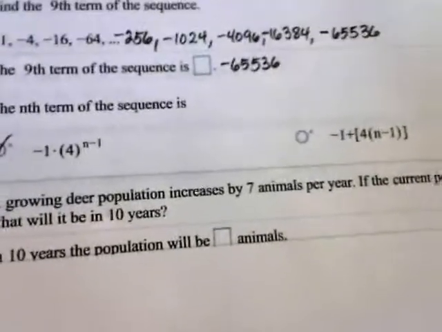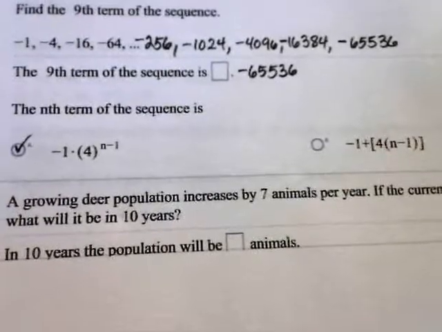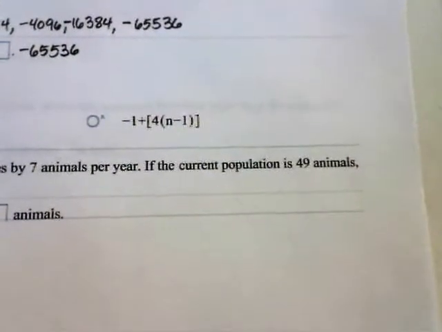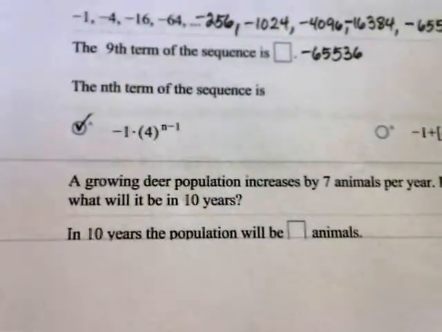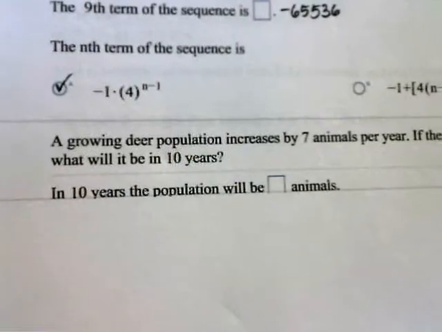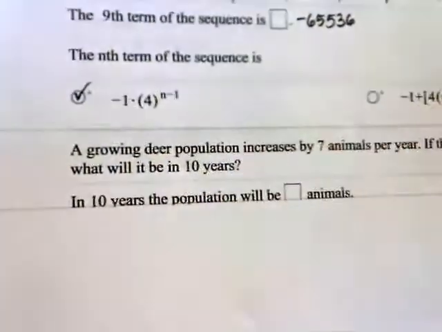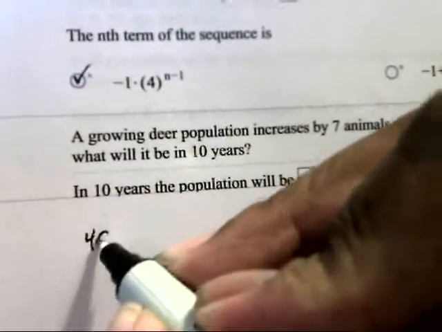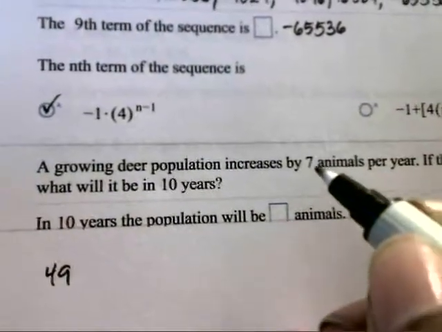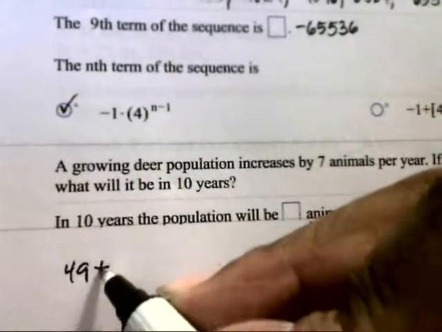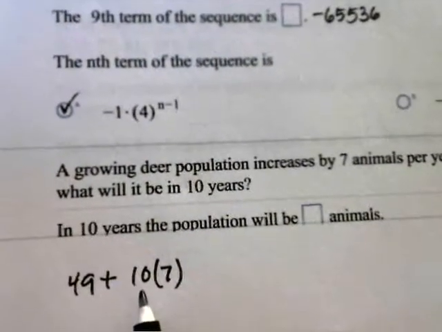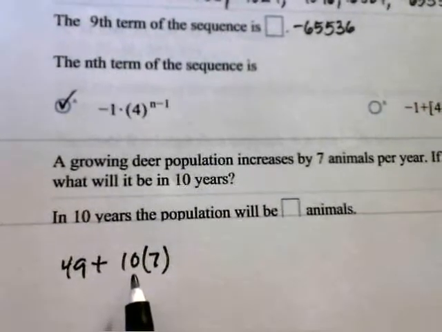Number 3: a growing deer population increases 7 animals per year. If the current population is 49 animals, what will it be in 10 years? Okay, in this case we're starting off with 49 animals, and it increases 7 animals per year, so it'll be 10 times 7, because we're trying to find out what it will be in 10 years.